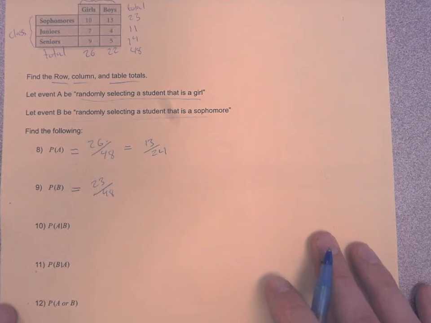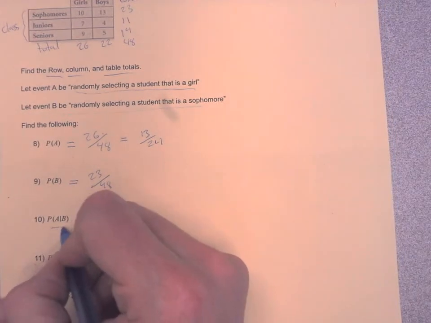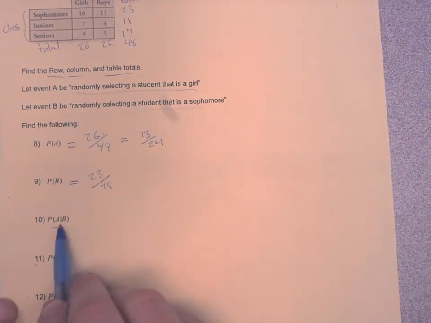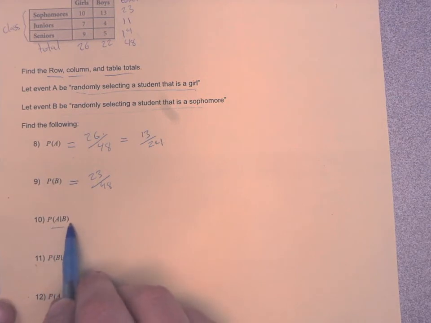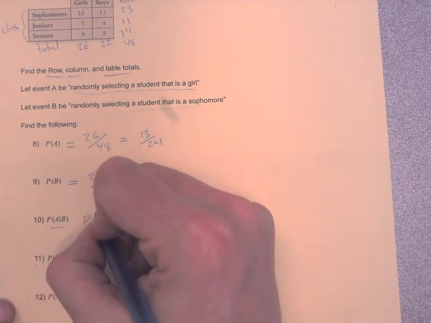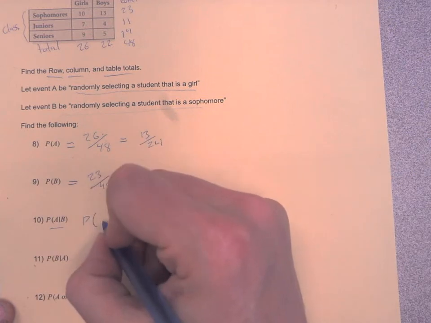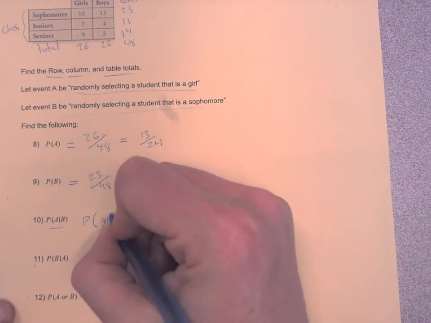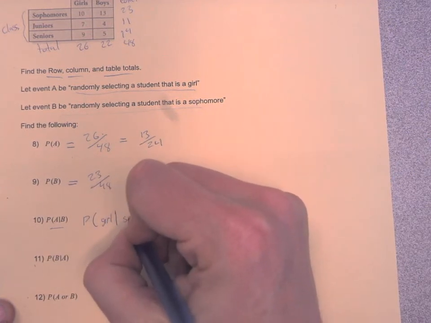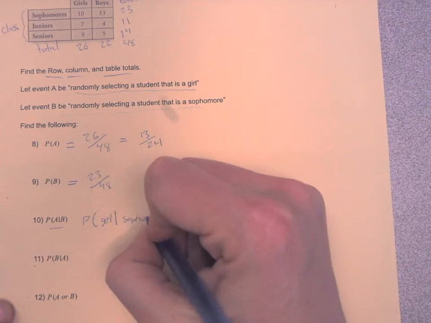Okay. Now what we have is these conditional probabilities. That's our new notation. This is the probability of A assuming B. So this is the probability of girl, assuming sophomore.